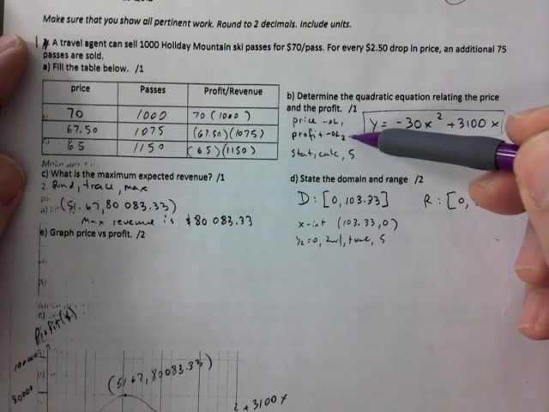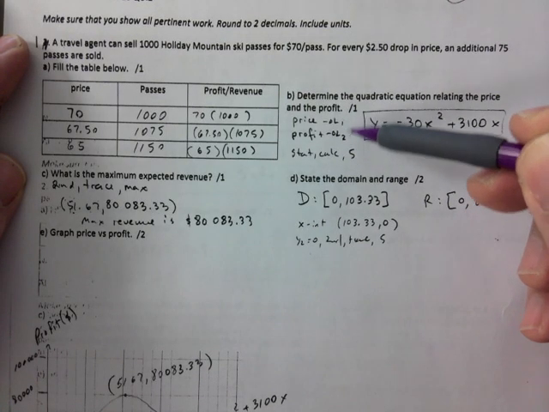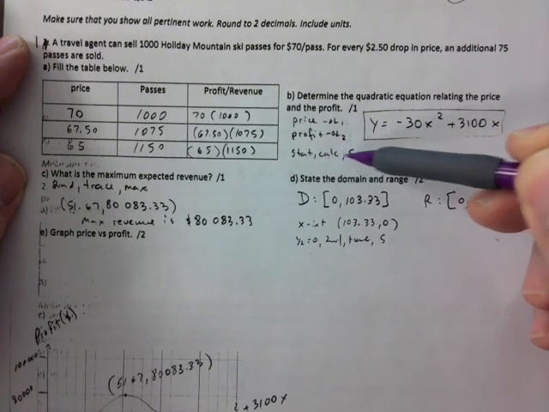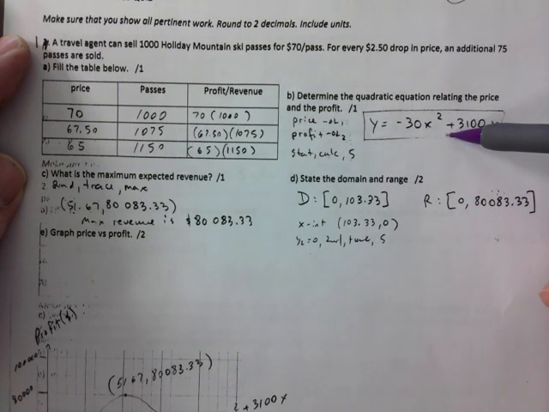I'm telling the reader, what am I doing here, right? L1 goes price, L2 profit. I'm pressing these buttons, I'm getting my equation there.